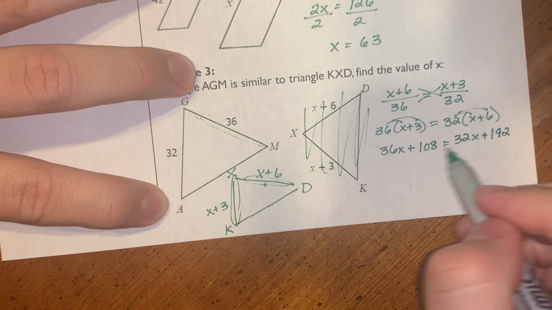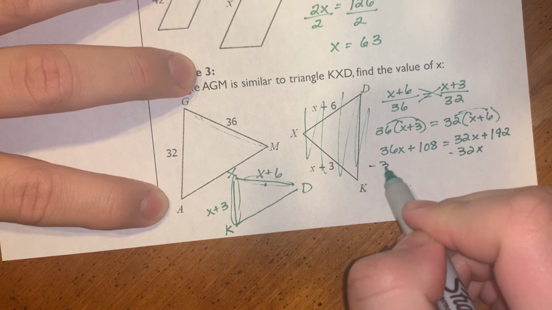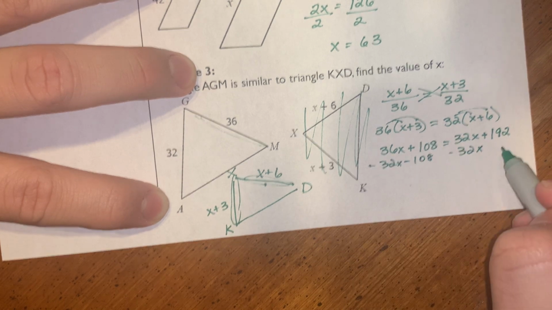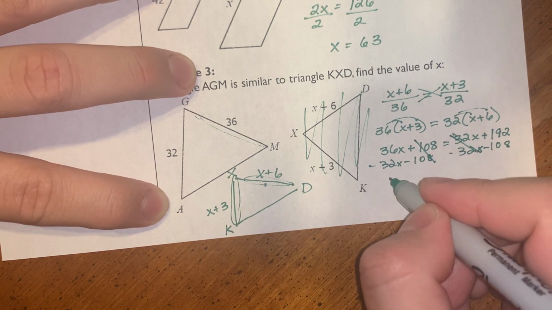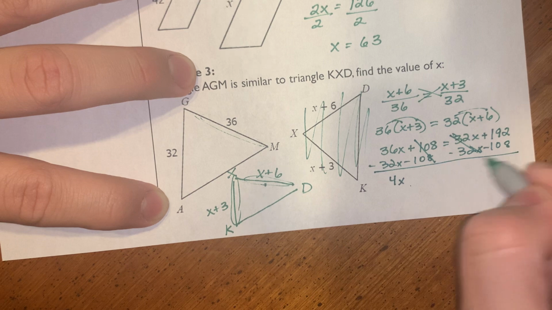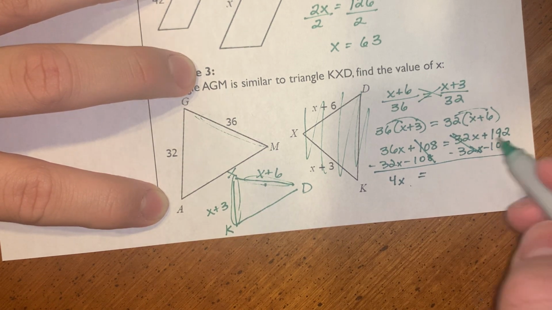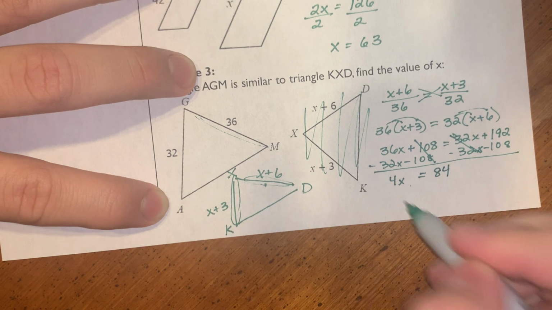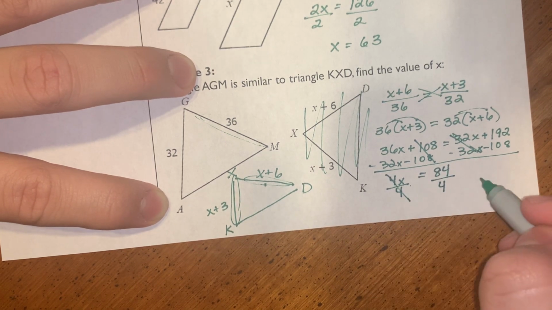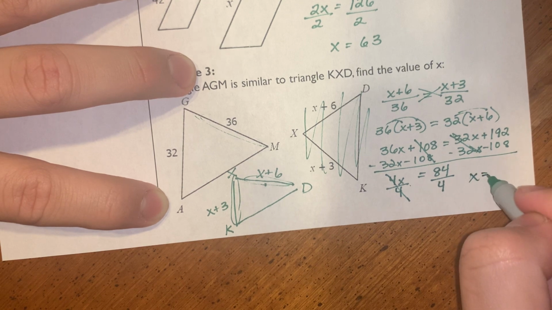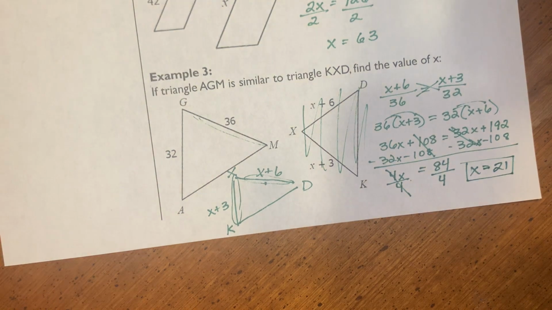So let's see, I'll move the 32x on this side and the 108 on that side, do it all in one step. And then I have 4x is equal to, and why is it so hard to do math this early? Equal to 84. I understand your pain now. For those first period students, so then we have x is equal to 21. And there you go.